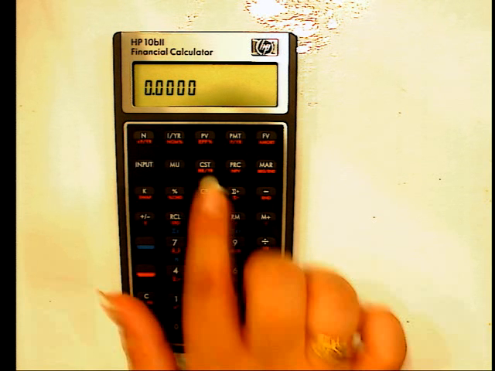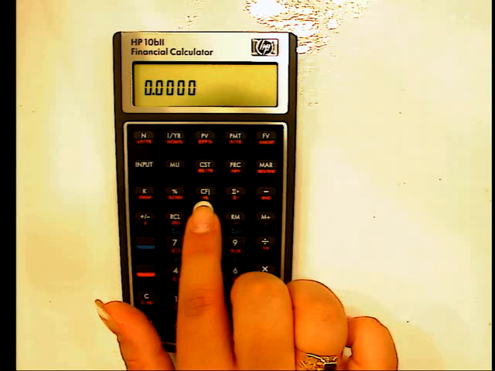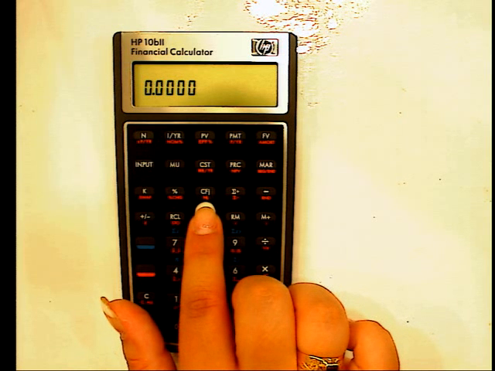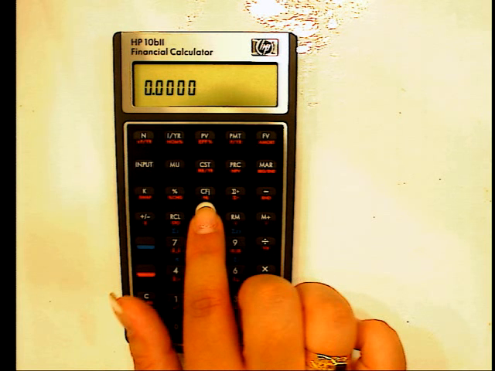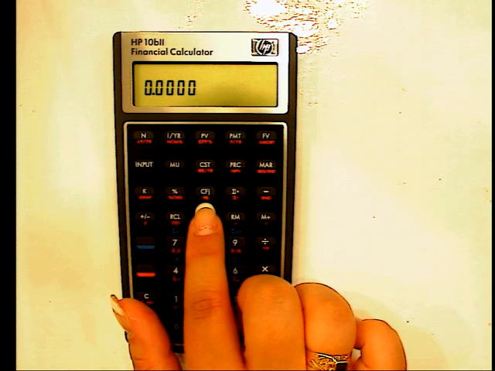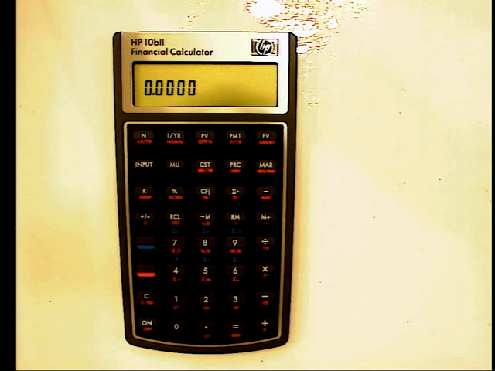To calculate cash flows, we're going to use the cash flow button CFj. And again, at the bottom of the cash flow button, you have, in yellow, it says Nj. Now, Nj tells you how many times a specific cash flow occurs. So if you get the same cash flow more than once, then you use the Nj button to tell your calculator that this particular cash flow is repeated.